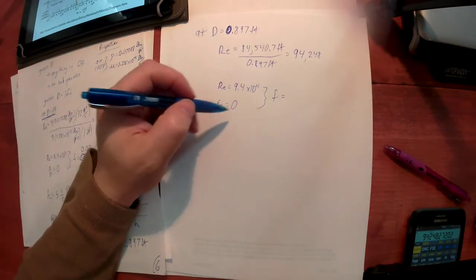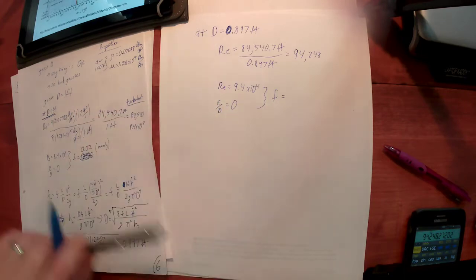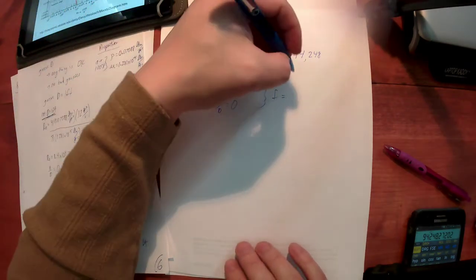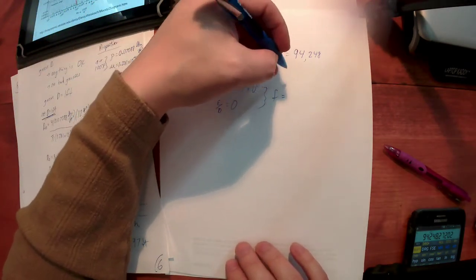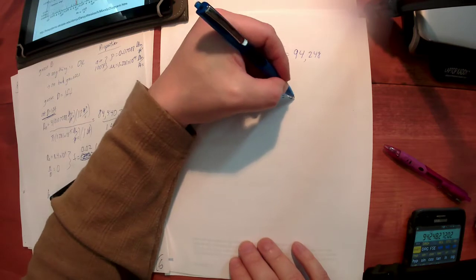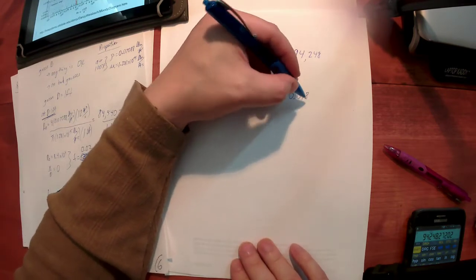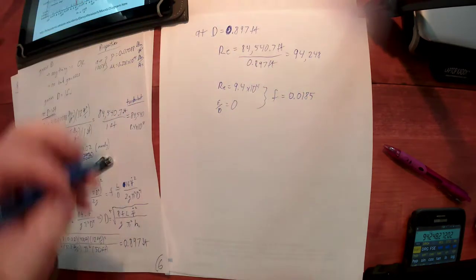where 9.4 times 10 to the 4 intersects an epsilon over D of 0. You should be doing this along in your own Moody diagram. Okay. So that's going to give me a friction factor, we're saying there, of about 0.018. I'm going to say 0.0185.